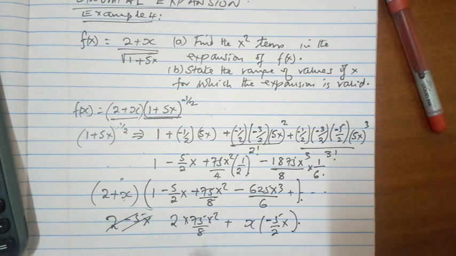So expanding this, you're going to have 75x squared over 4, which is now minus 5x squared over 2.